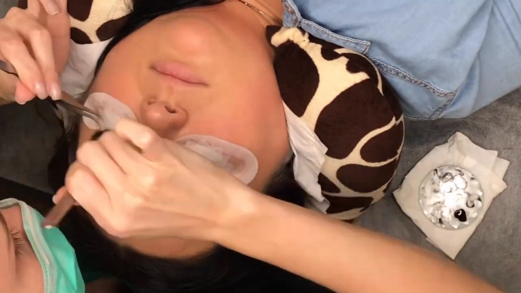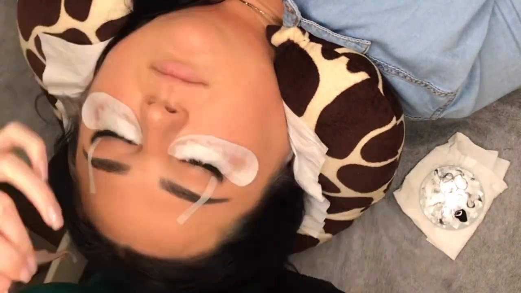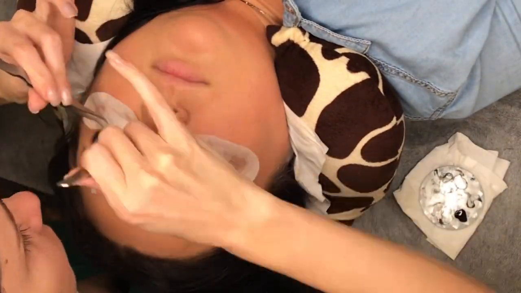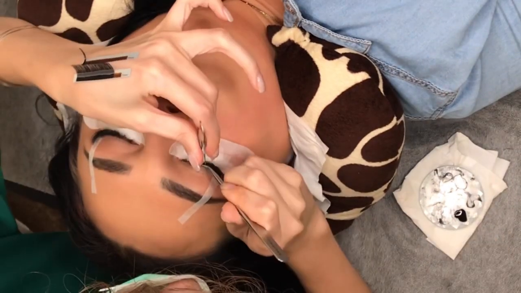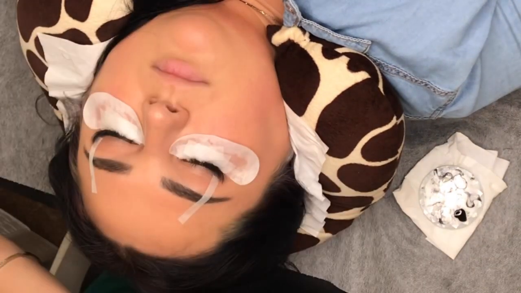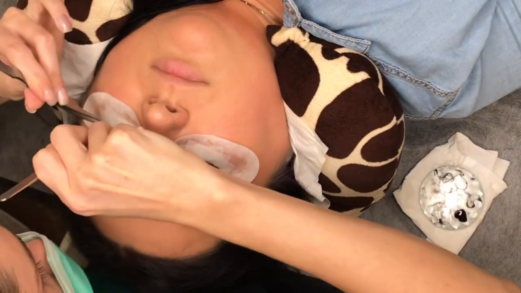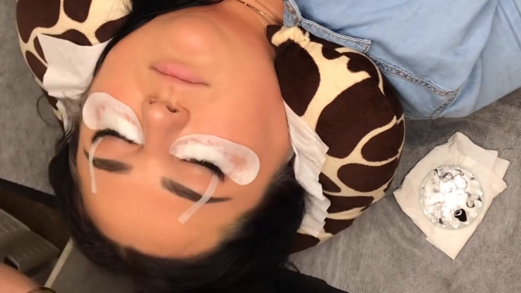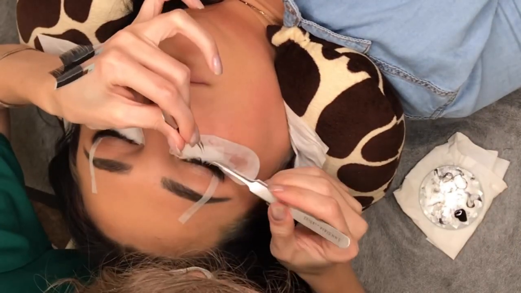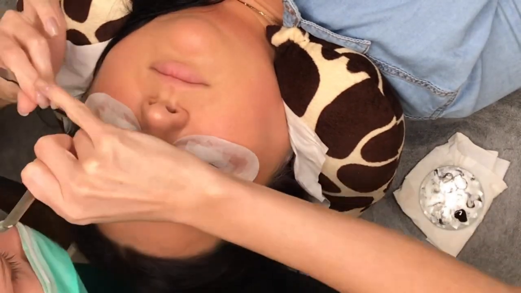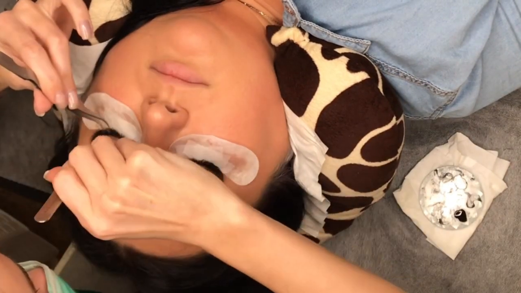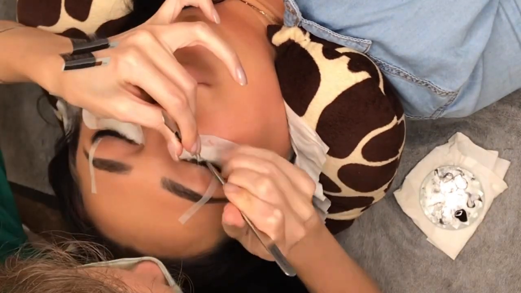We will use only open fans. We will use a lot of thin lashes, and this effect will open her eyes and it will look really beautiful. Also, it works for narrow eyes. The M curl is the best curl for narrow eyes, for hooded eyelids, for downturned eyes.